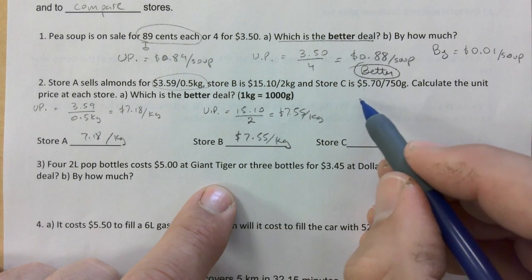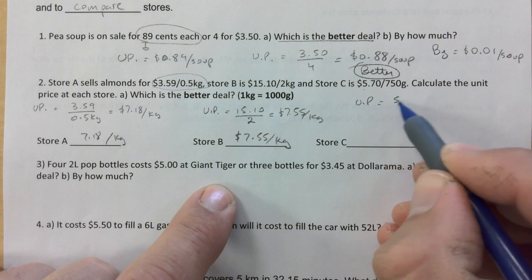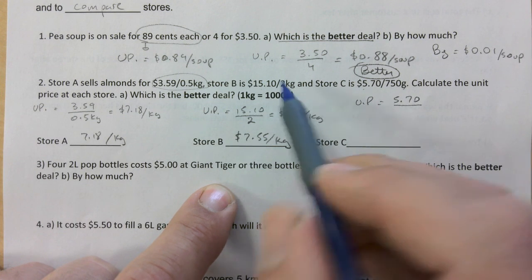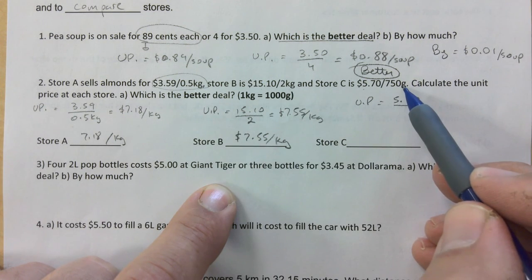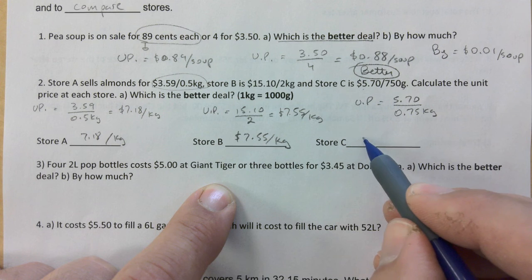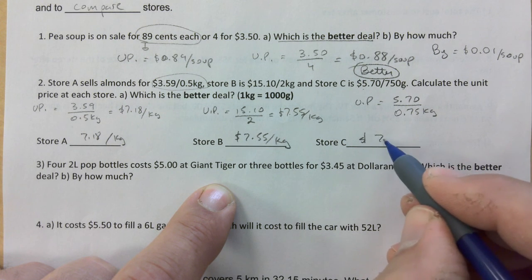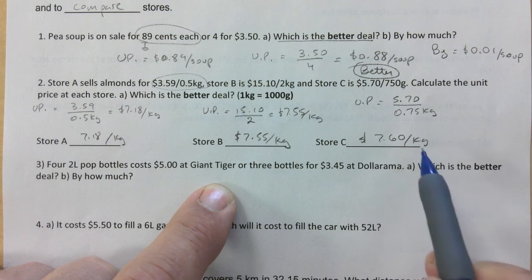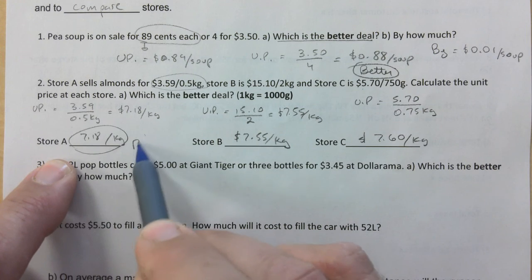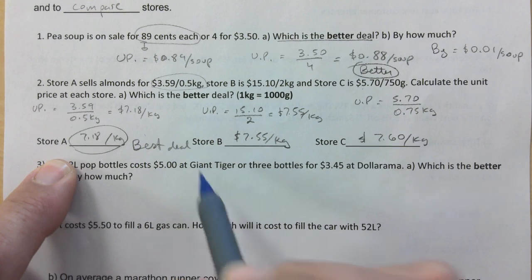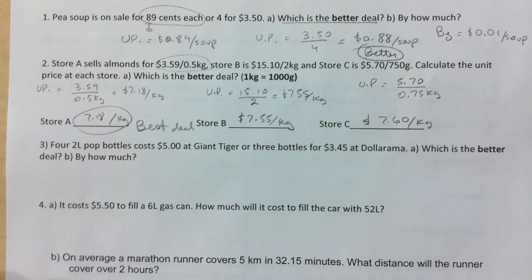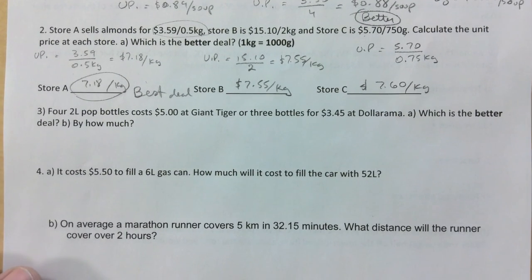Okay. Store 3, or C, I should say, 570. Oh, let's be careful. That's in grams. Everything else is in kilograms. So you got to make sure that is 0.75 of a kilogram, right? So we divide that and we get 7.60 per kilogram. So you compare all the prices, and this one is the best. This one is the best deal. So you just indicate that clearly, right? And you won't lose marks if you tell me which one, but don't just leave it like that, right?